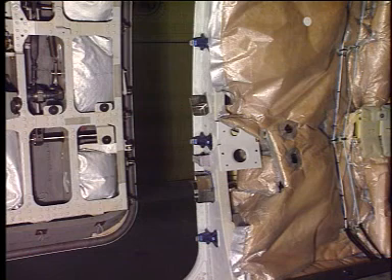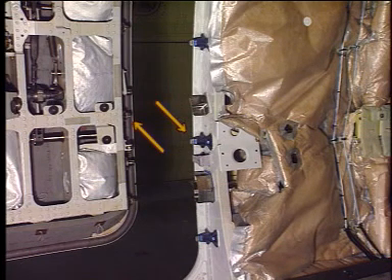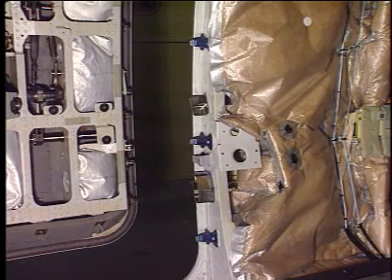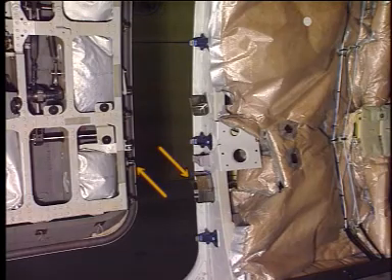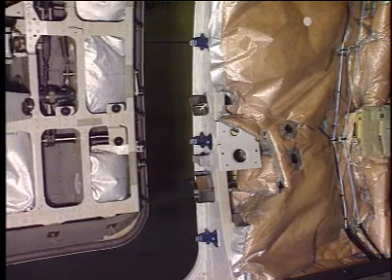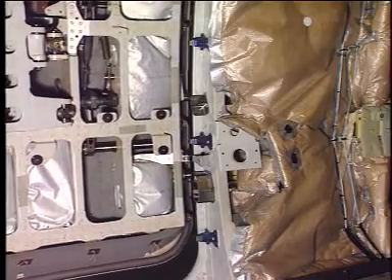The door stop assemblies include the adjustable stops and the related stop fittings. The guide assembly contains the guide rollers and the related guide fittings. Here we see its operation during door movement.